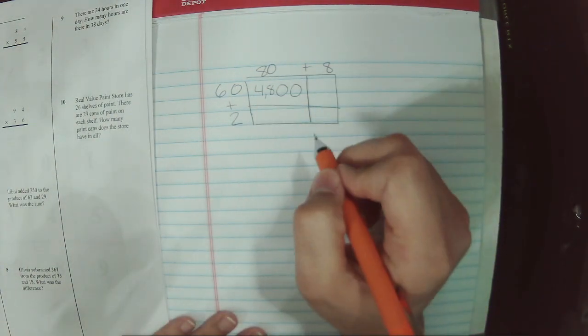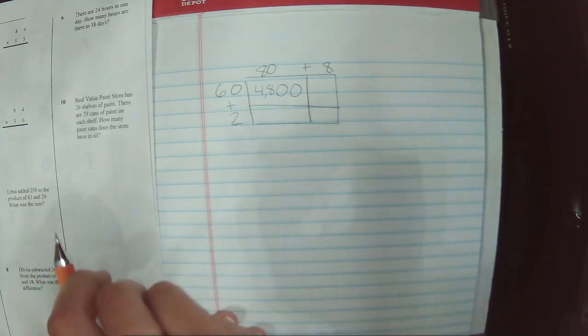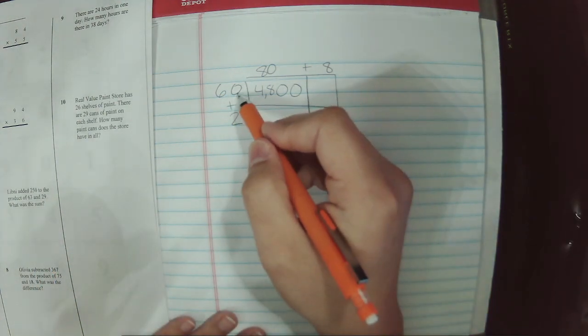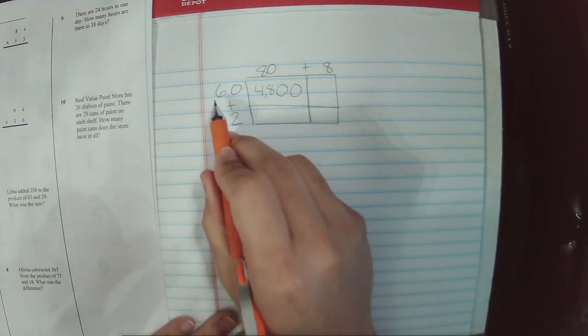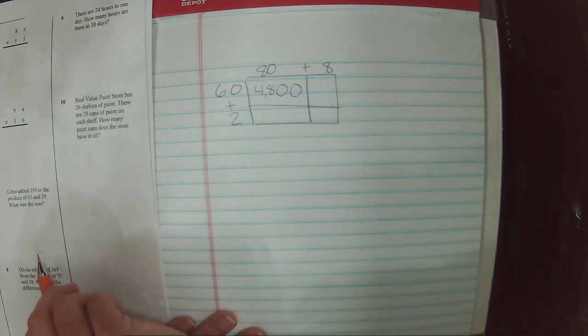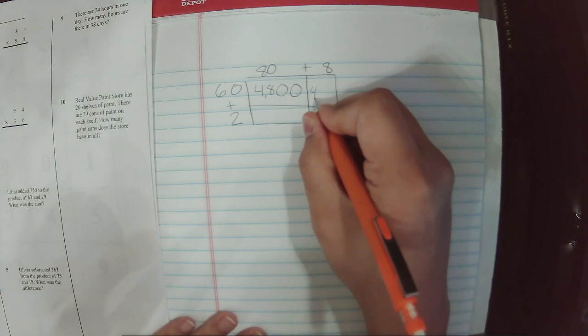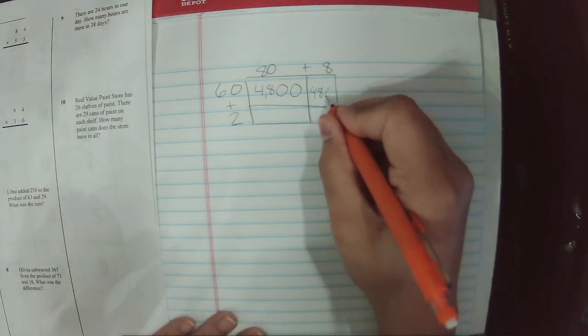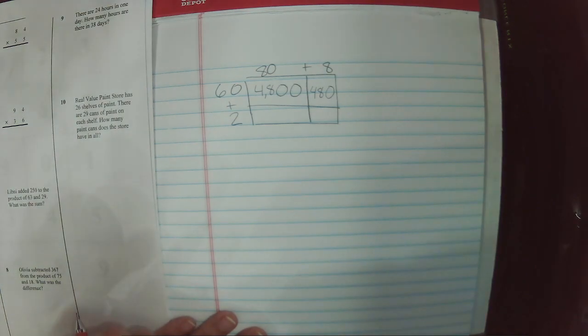60 times 8. 60 has 1 zero, 8 doesn't have any. I can take away 1 zero from 60. I have 6 times 8, which is 48. And since I took a zero away from 60, I have to put 1 zero back.